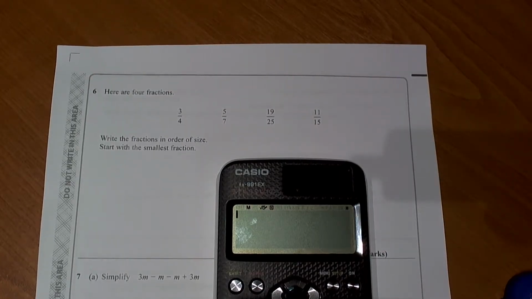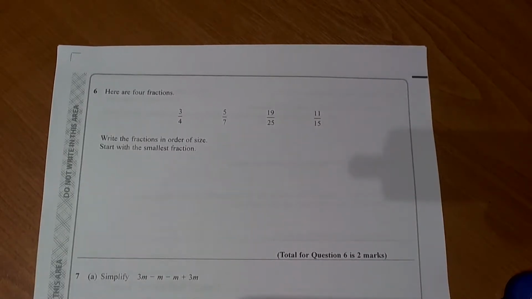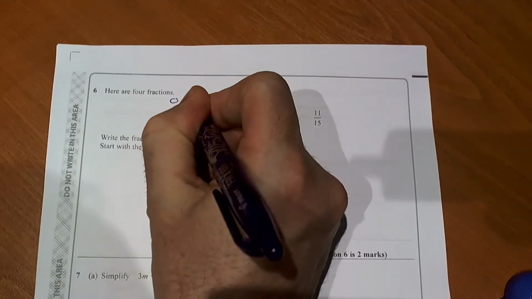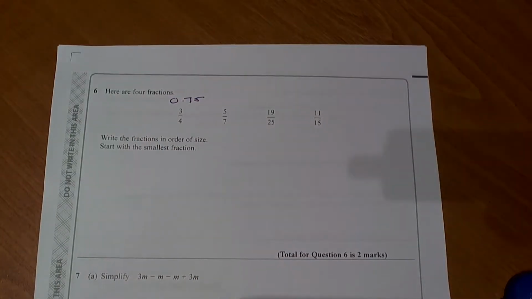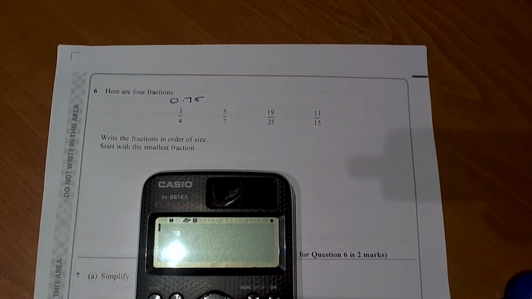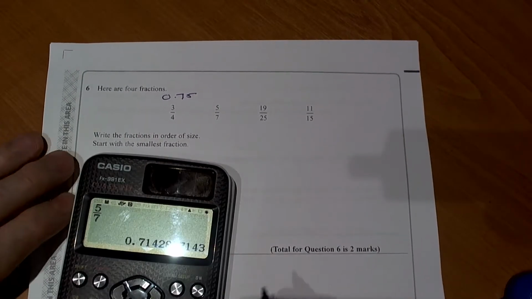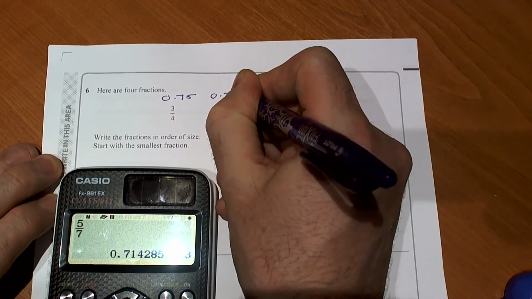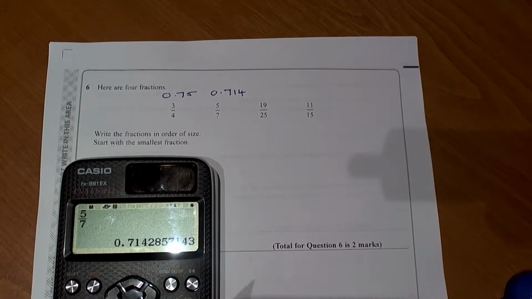Now, question 6 is asking us, write the fractions in order of size. Now, this is the calculator paper. So the easiest way to do this question is going to be to turn them into decimals. So the first one you should know anyway. 3/4 is going to be 0.75. Now 5/7, so all we do is get our calculator, press the fraction button, 5, arrow down, 7 equals, press SD, and we get 0.714.